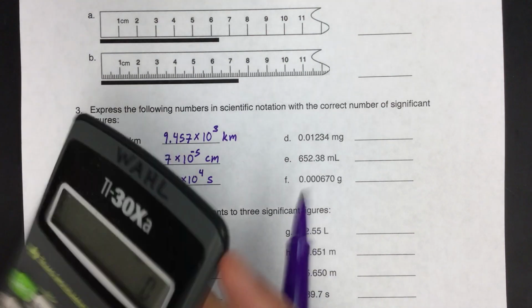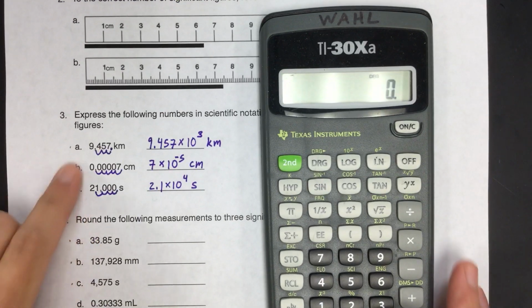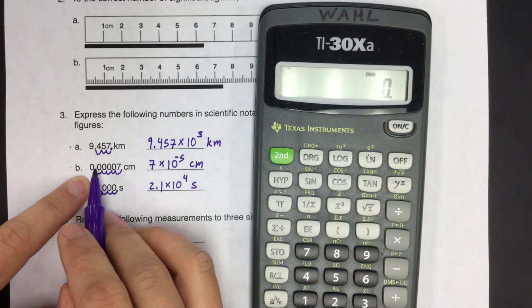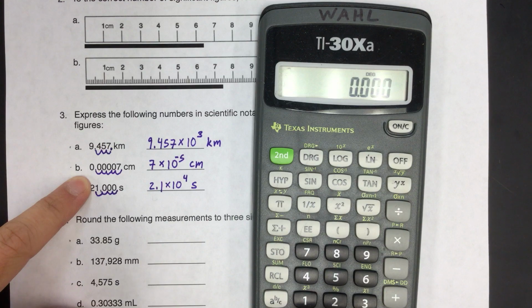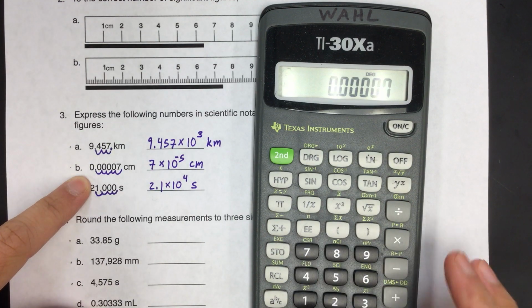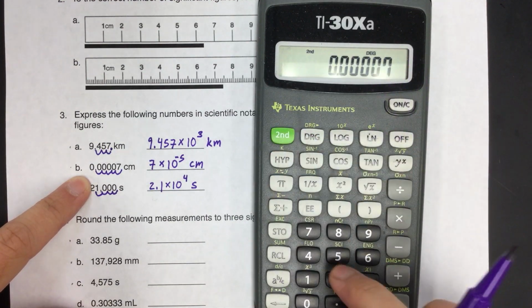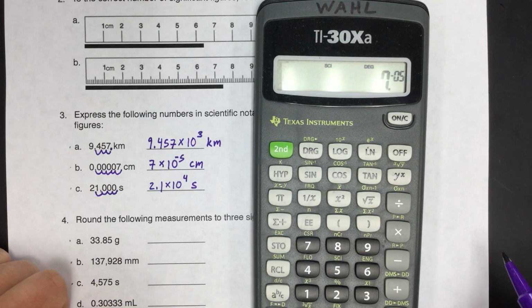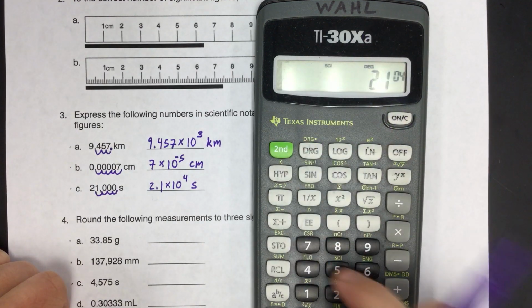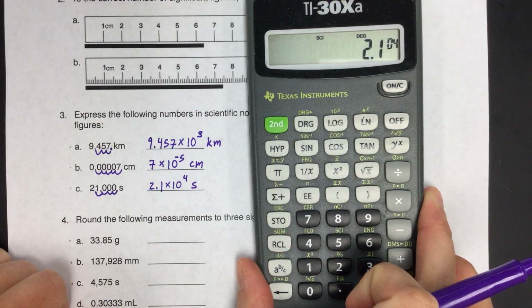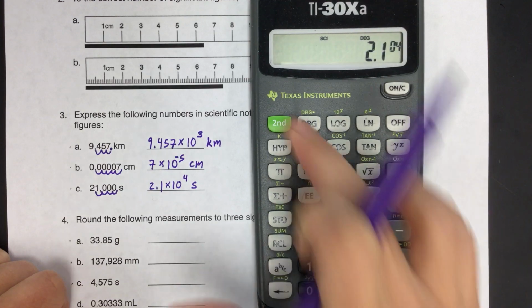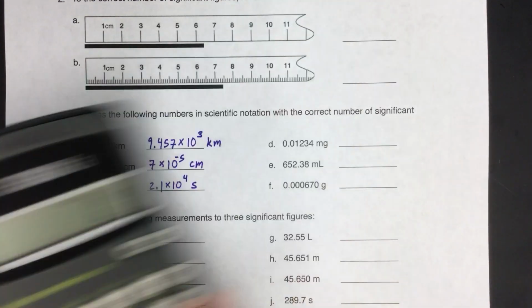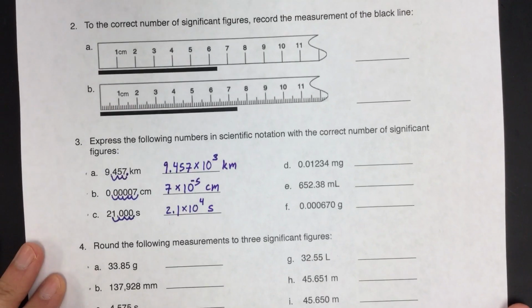Okay, and then just to remind you how to do the calculator stuff, we can also do it with these ones. So we had 0.00007, and then I want to see what that looks like in scientific notation, so I do second 5, and it says 7 times 10 to the negative 5. And then we can switch back to that. And then the other one, 21,000, second 5, 2.1 times 10 to the power of 4. Okay, so you can use your calculator to check your answers with those types of questions. All right, that's scientific notation.